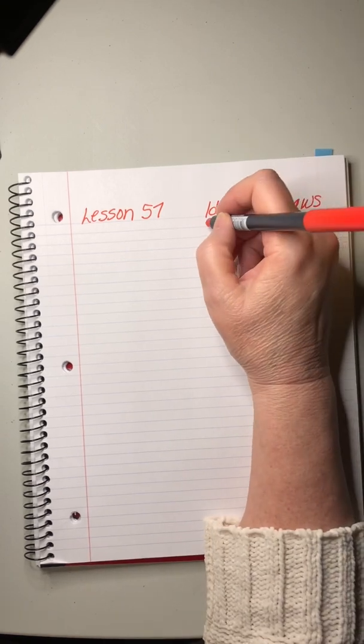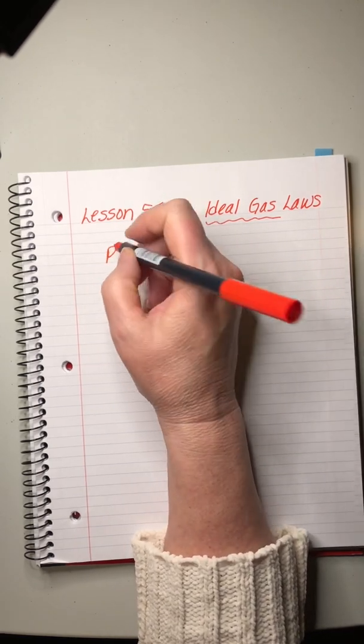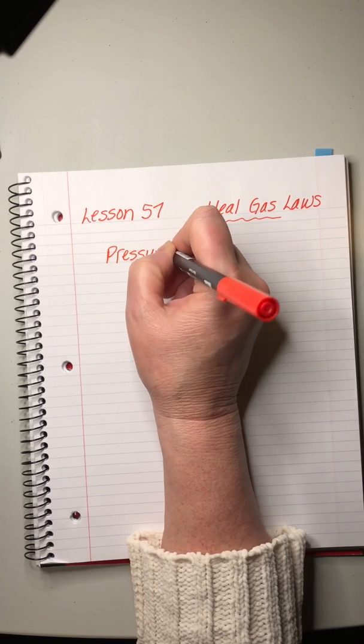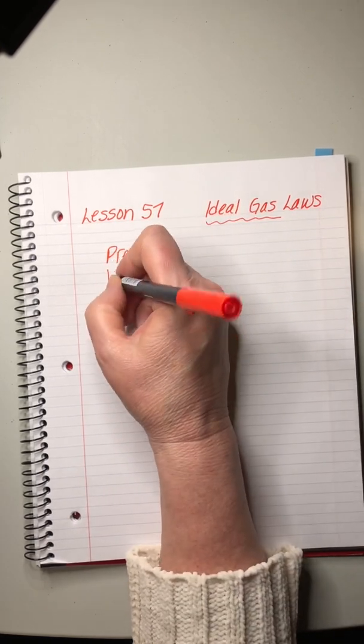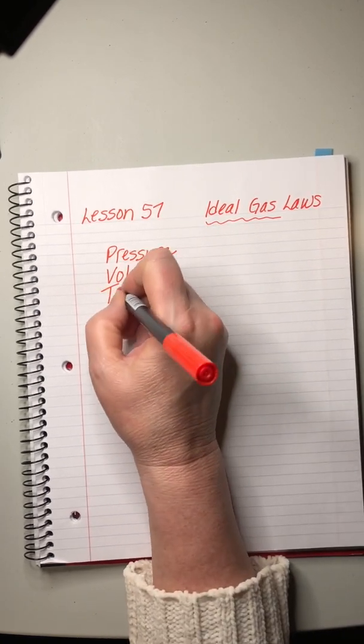There are things called ideal gases, all right? The cool thing about ideal gases is that there are three qualities of each one. They have a pressure, they have a volume, and they have a temperature.